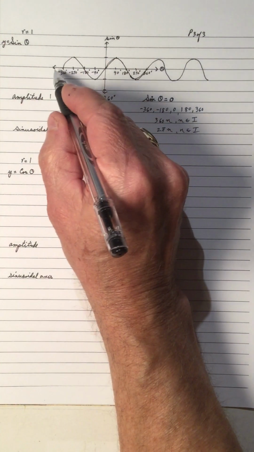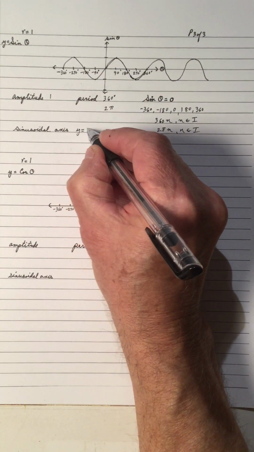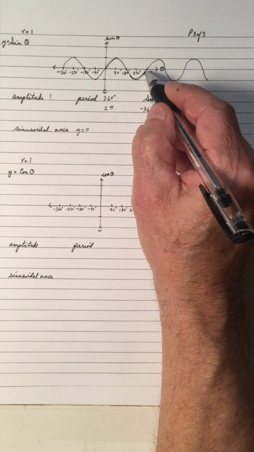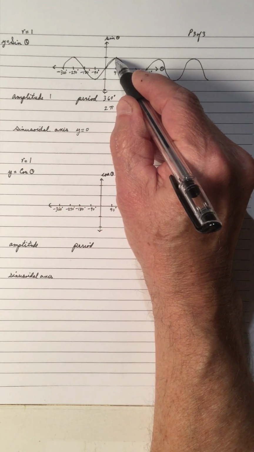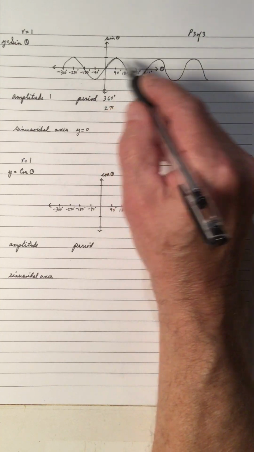And the sinusoidal axis is the axis that cuts through the middle. Sinusoidal axis is y equals 0, because the sinusoidal axis splits the curve into, notice it's 1 up and 1 down. So this is right in the middle, dividing the curve, upper and lower.